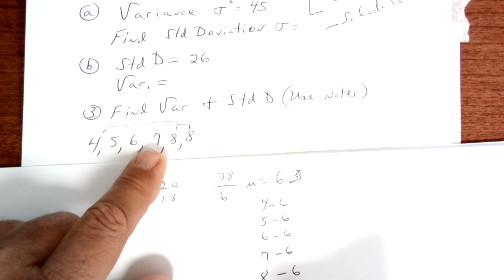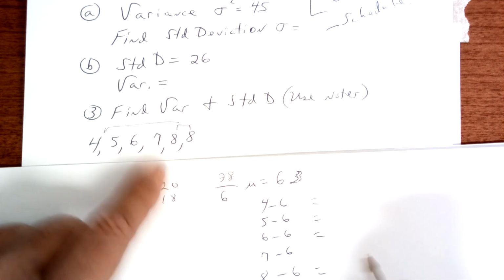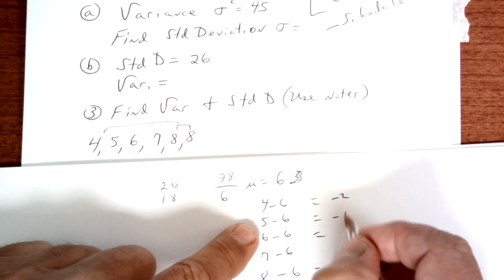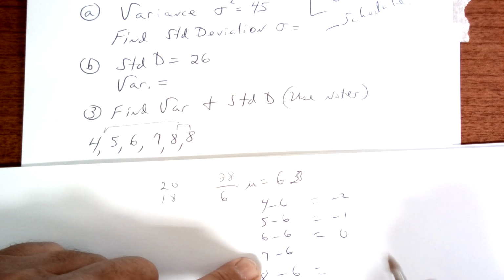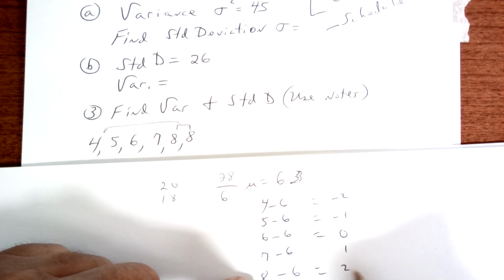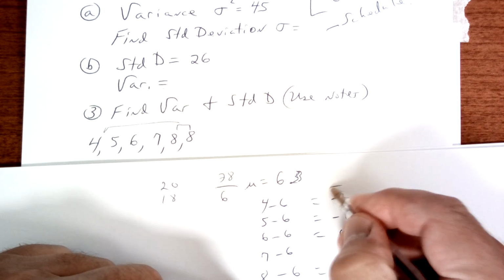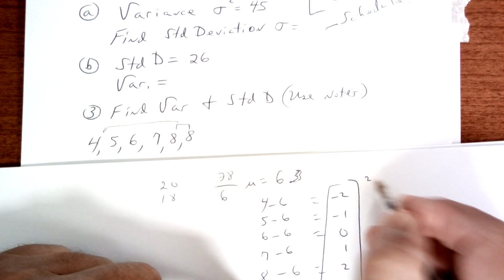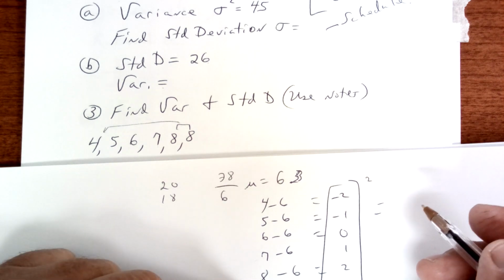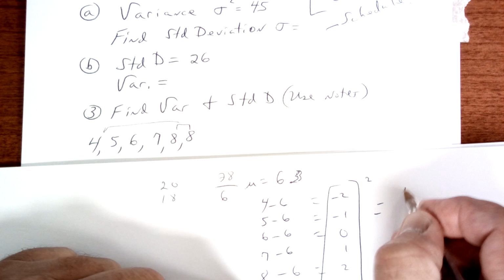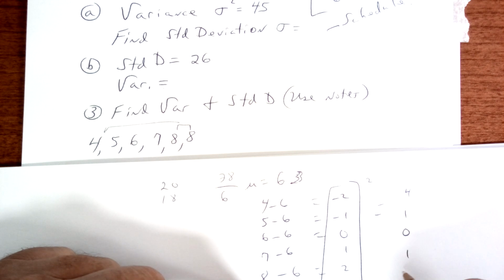When you do that, you're going to get a negative 2, a negative 1, 0, a positive 1, a positive 2. And then you got to square all of these. And again, I'm just following the steps on the board. When you square these, you get 4, 1, 0, 1, 4, 4.